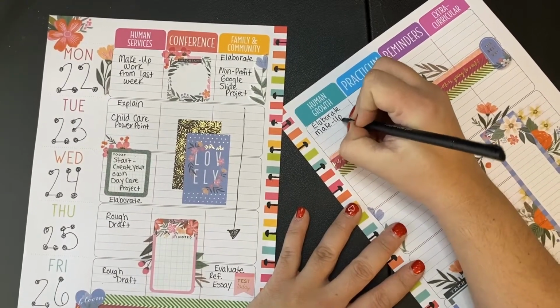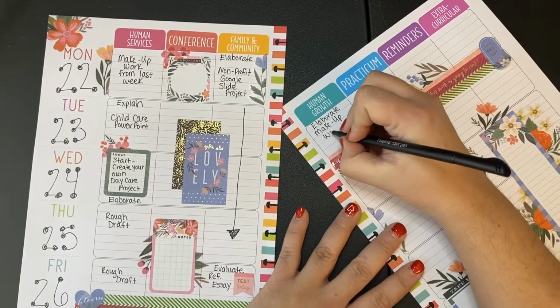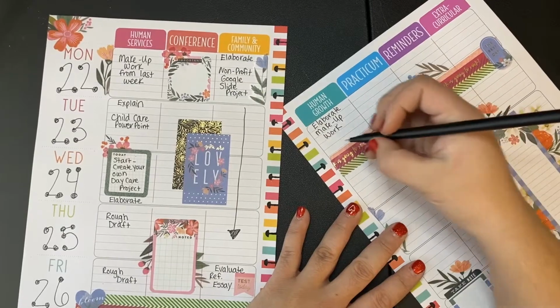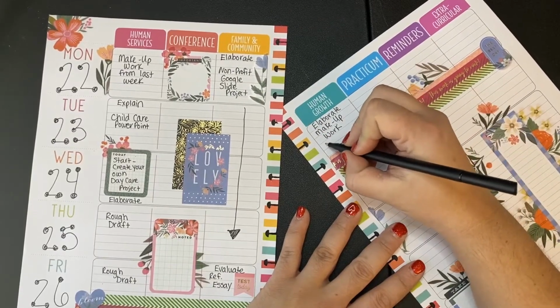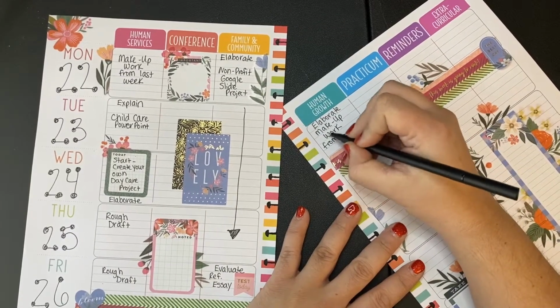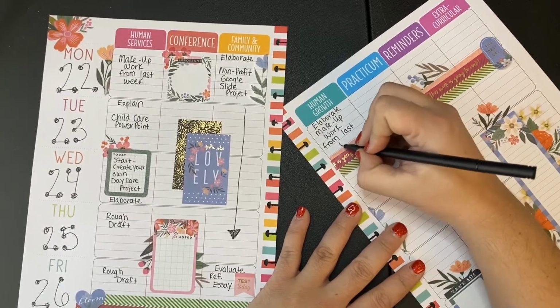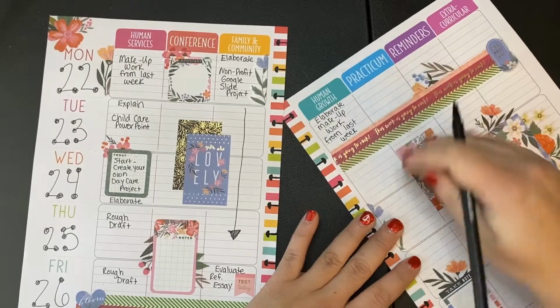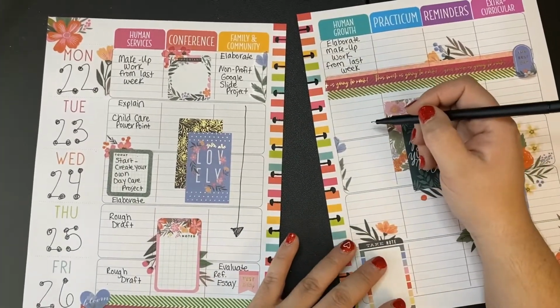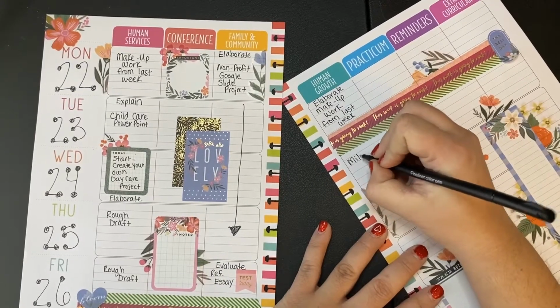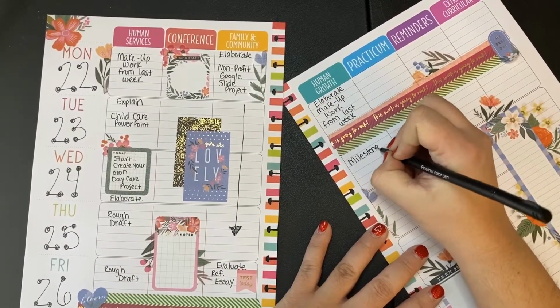They had to do a bingo card of different evaluations of ages 1 through 3. So they need to make up work from last week. And so they're just going to finish their bingo card. So then on Tuesday, they're going to be doing a milestone matching activity.